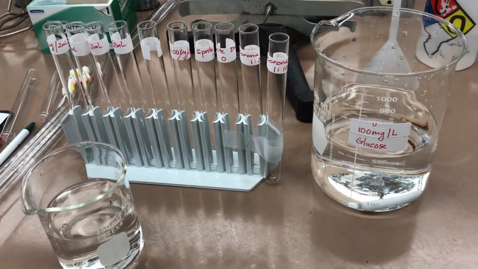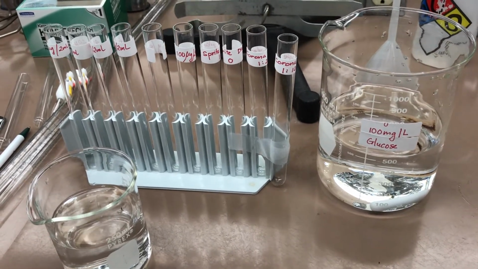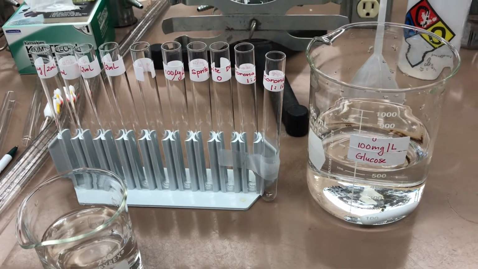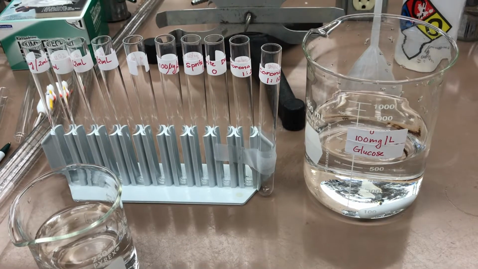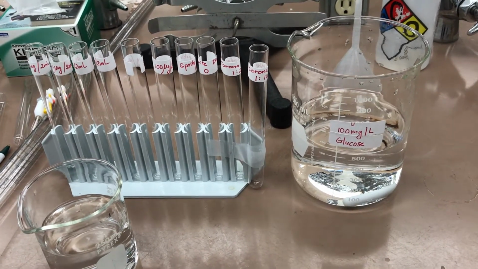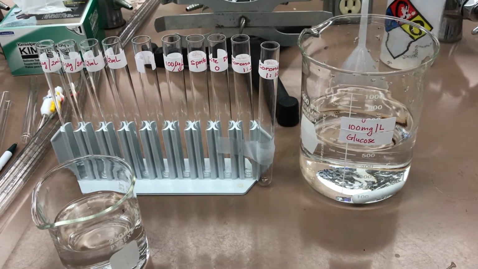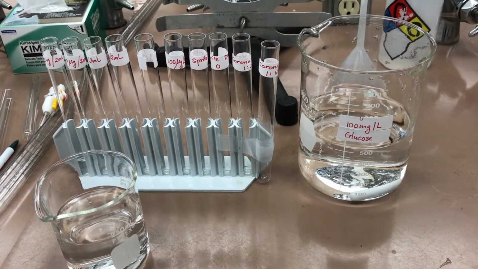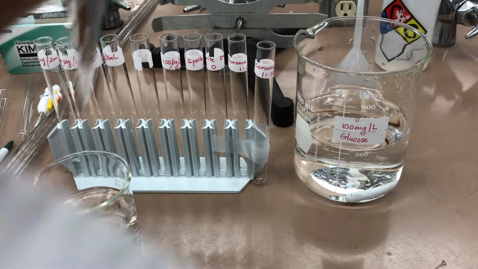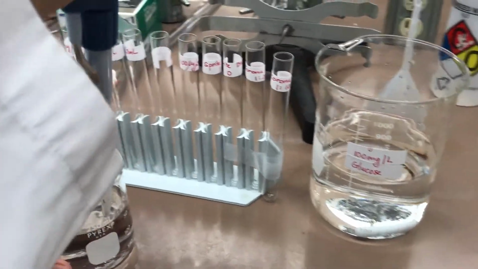According to the lab manual, I'll be preparing 20, 40, 60, 80, and 100 micrograms of glucose per 2 milliliters. For the 20 micrograms per 2 milliliters, I will be pipetting 0.2 milliliters of glucose and 1.8 milliliters of water. I will start with the water so I don't have to change the tip.